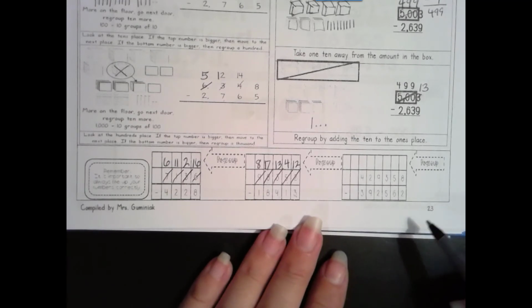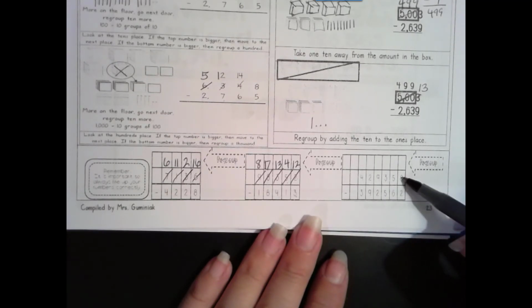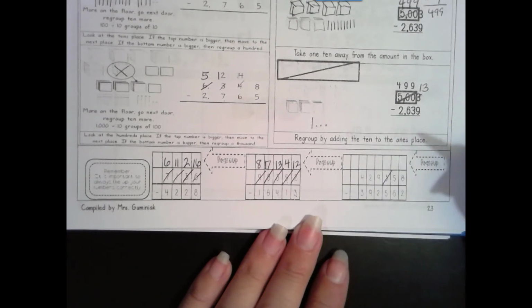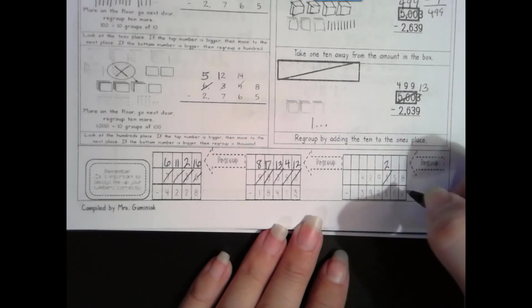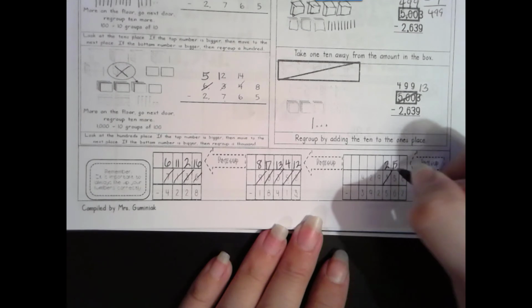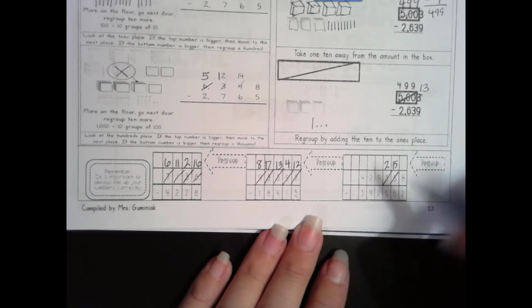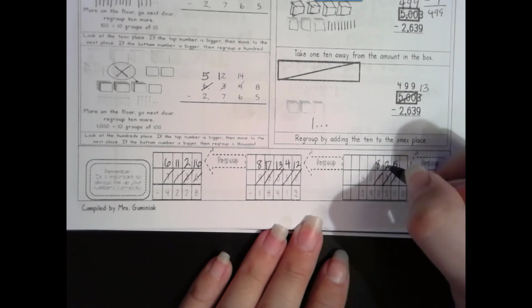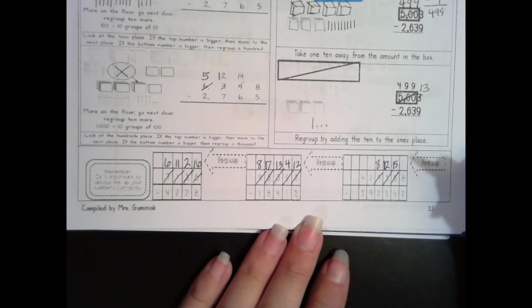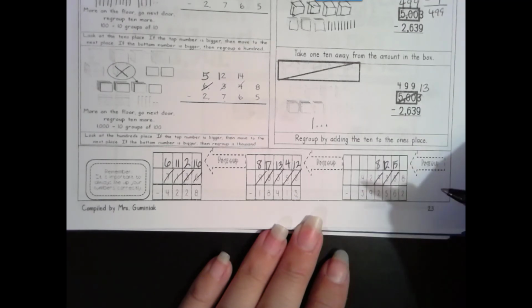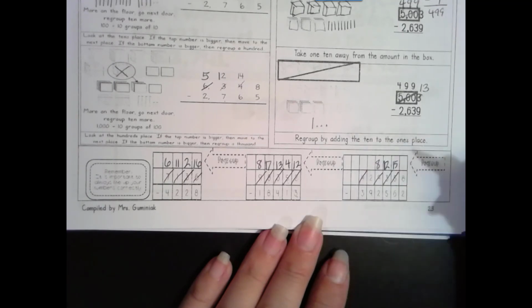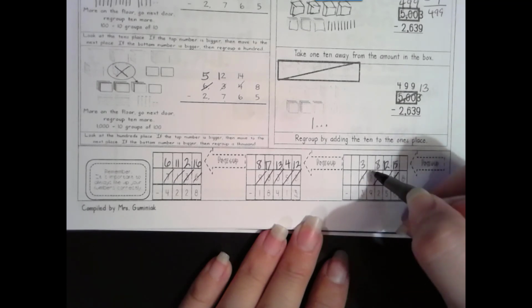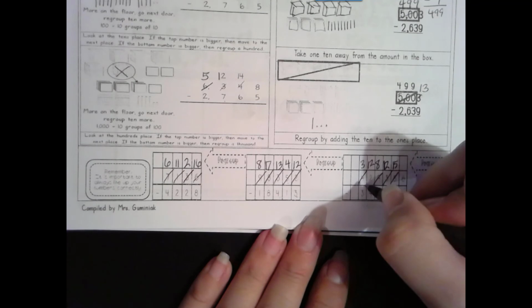Okay, you want to be trying these by yourself just to make sure. Here we have more on top, no need to stop. More on the floor, go next door, regroup 10 more. That becomes 2. Then 10 plus 5 is 15. More on the floor, go next door, regroup 10 more. 9 take away 1 is 8. Add that 10 to 2 and I get 12. More on top, no need to stop. More on the floor, go next door, regroup 10 more. 4 take away 1 is 3. And that 10 thousandths plus 2,000 is 12,000.